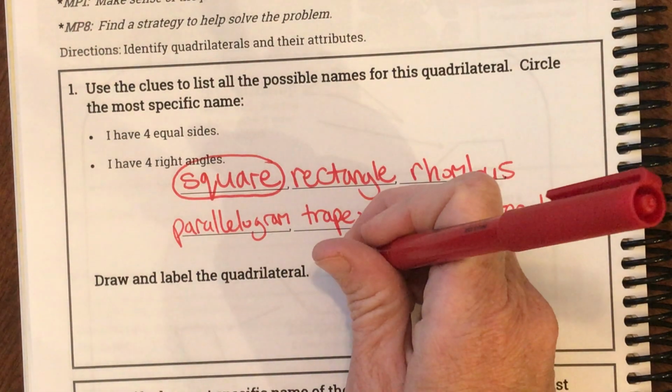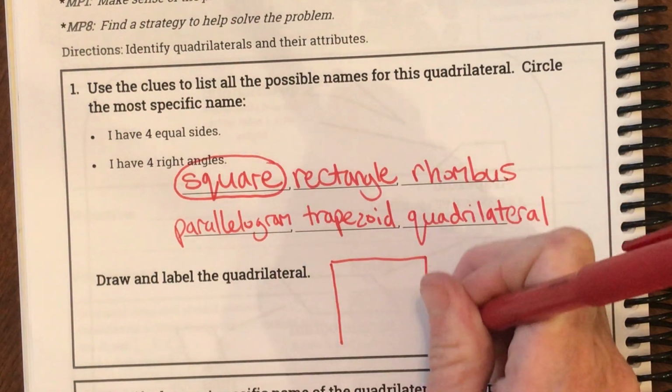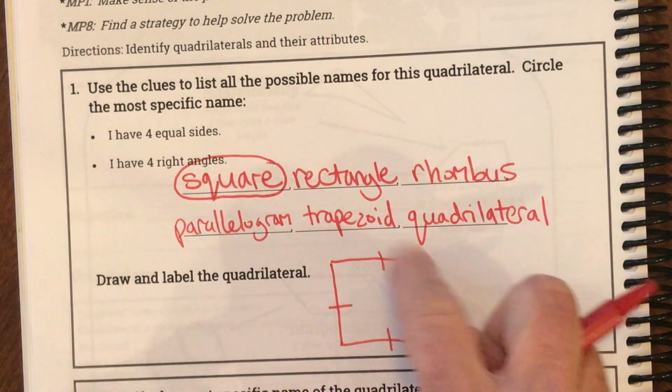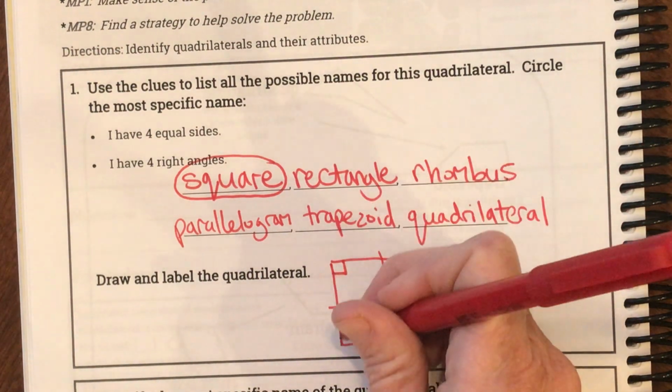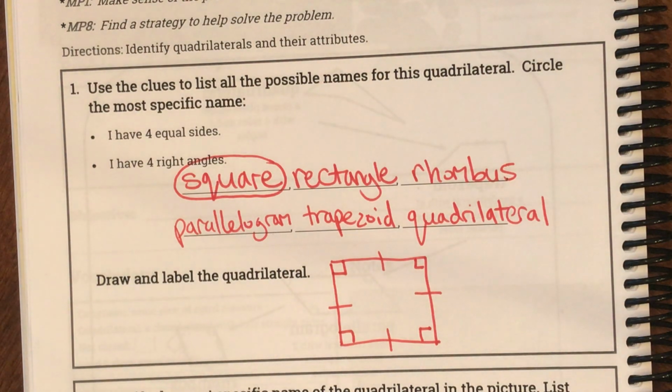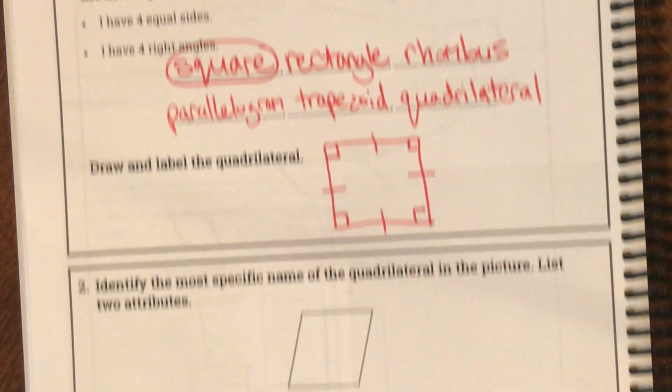And then they want me to draw it. Well, a square looks like that. And then these little dashes show that those sides are equal. And then these little squares here show that those are right angles. Okay, let's look at my next one.